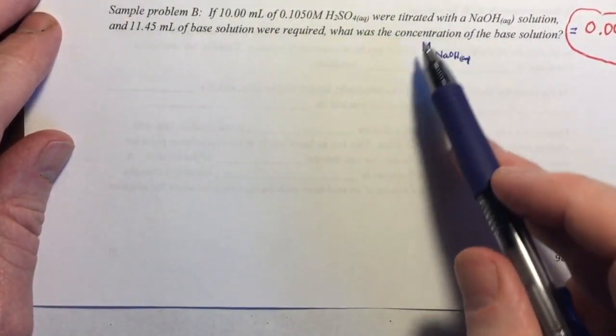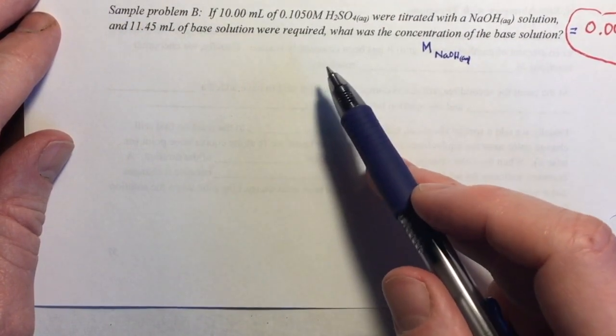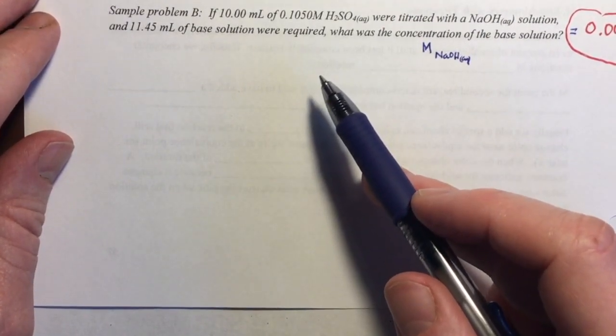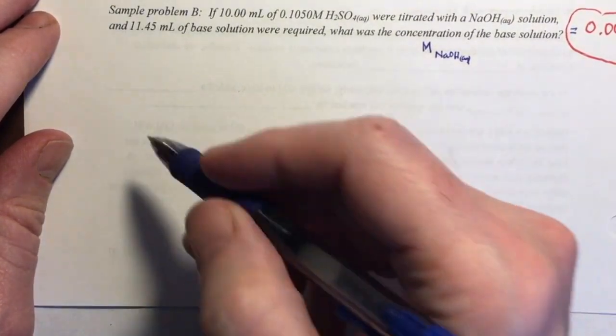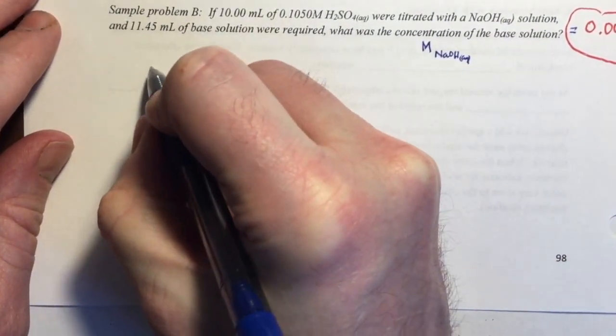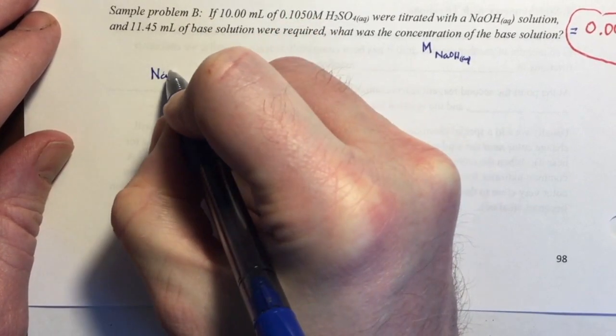Well, I know in order to do all of this, it's a stoichiometry problem. I'm going to need to go through a mole-to-mole ratio at some point, and that means I have to have a balanced chemical reaction. So let's go ahead and redo our balanced chemical reaction. It's the same as the one above.